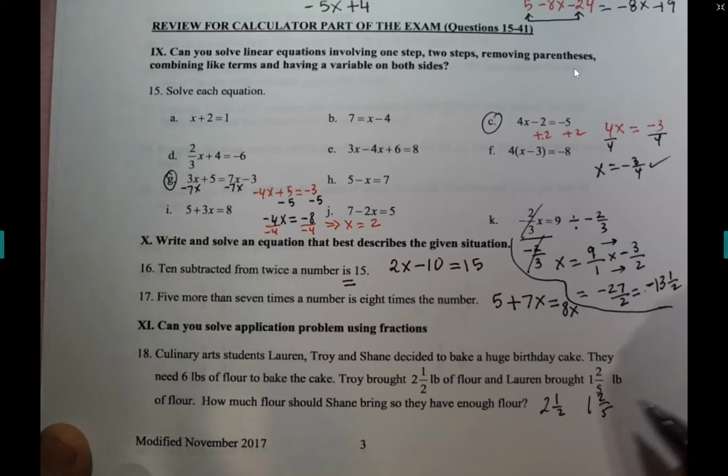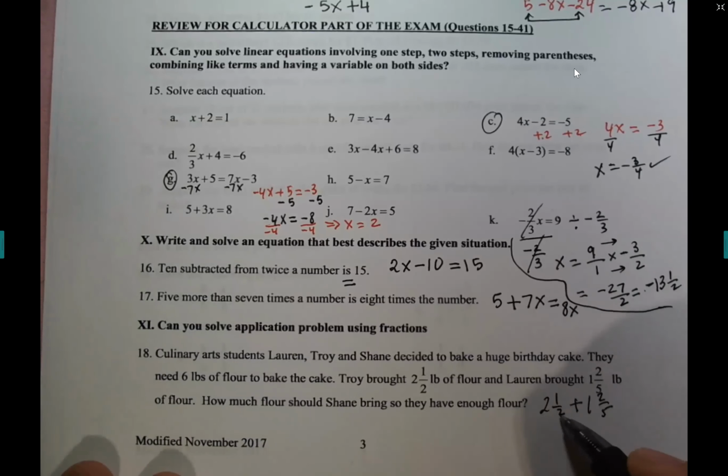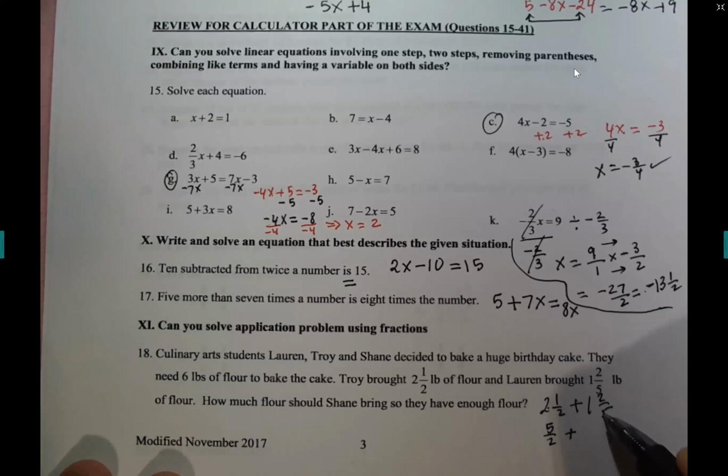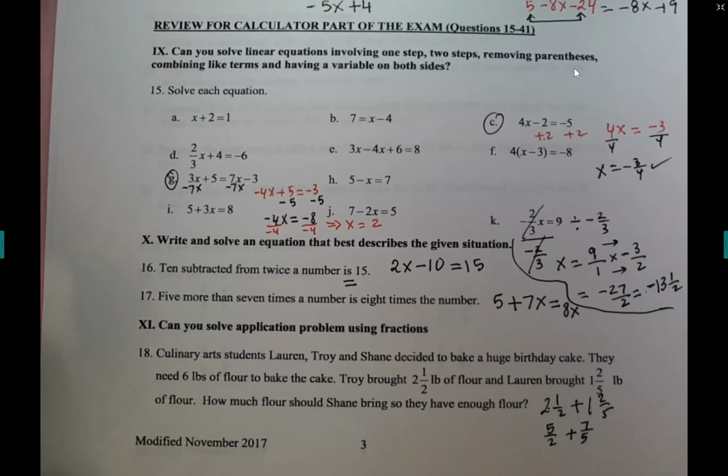Well, first of all, guys, we have to add them up and see how much they have in total. So we have to add these two. Okay, let's add them. We're going to add the fractions, so change it to improper. 2 times 2, 4 plus 1 is 5/2. And 5 times 1, 5 plus 2, 7/5. Common denominator, I think, guys, you agree it should be 10.